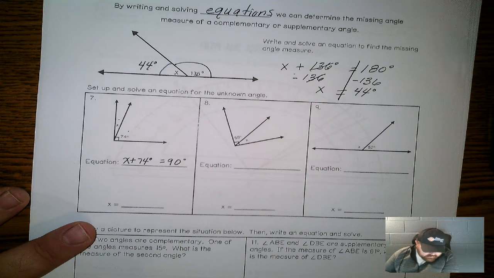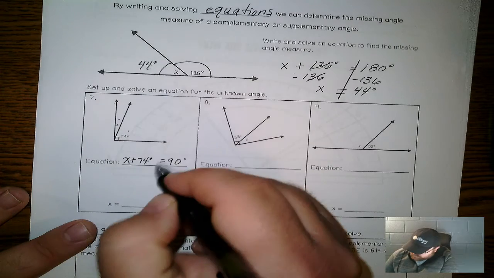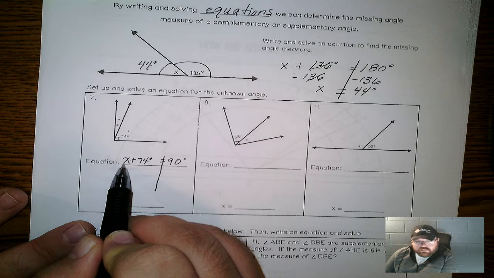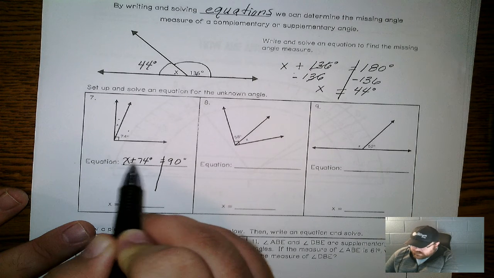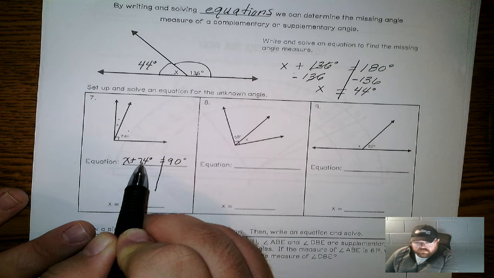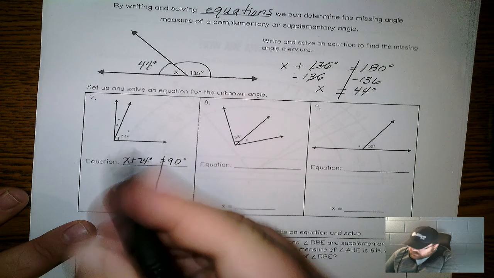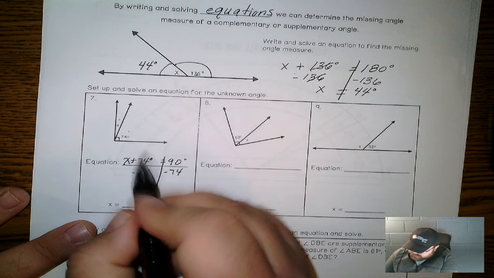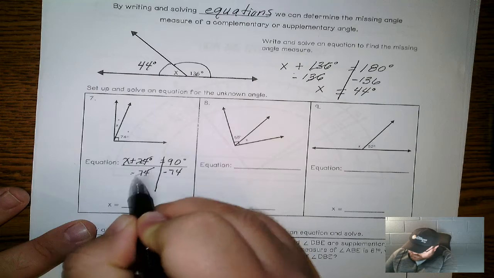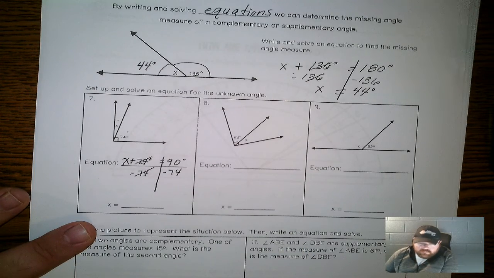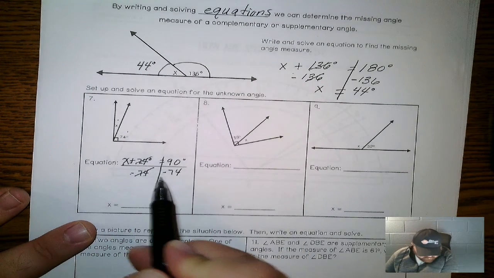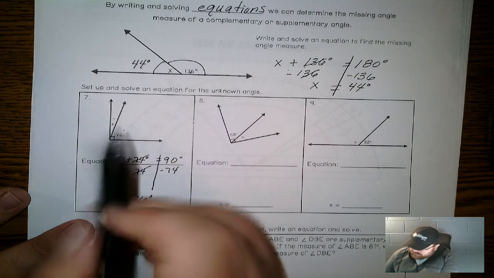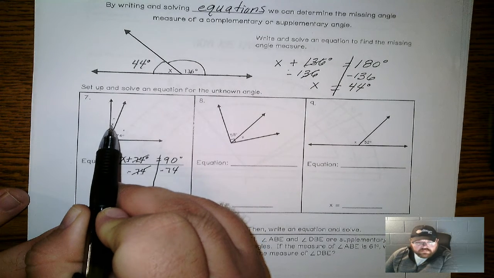Again, just like with our one-step equations, you can draw your line, find your variable, and ask yourself what's being done to your variable. In this case, it is trying to add 74 degrees. So remember, your goal is to get x by itself. So you want to subtract 74 degrees from both sides. 74 minus 74 gives you 0. It leaves you with x, and 90 minus 74 is 16 degrees. We would say that this measure is 16 degrees.